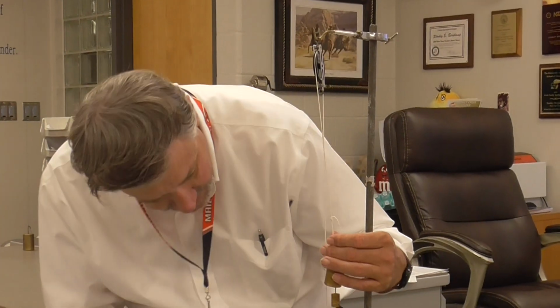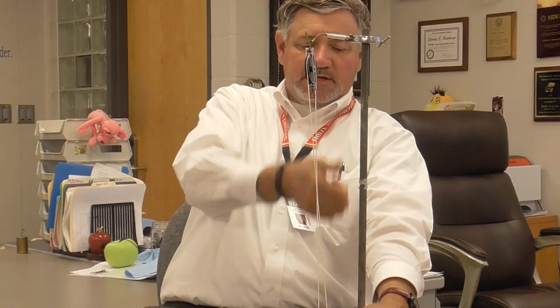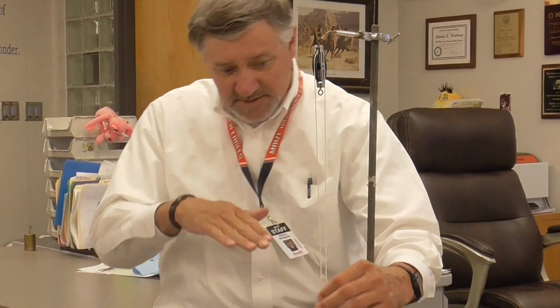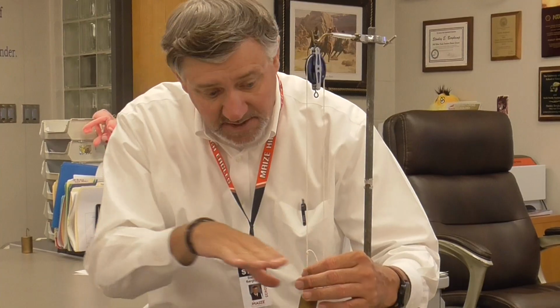If you're timing it, don't be up here trying to guess when it crosses that mark. If you're timing and you've got a meter stick here, you want to be where you can see that at a right angle so you don't get something called parallax. So I don't care what you do. You're going to pick a distance. That's up to you. You're going to record your times.